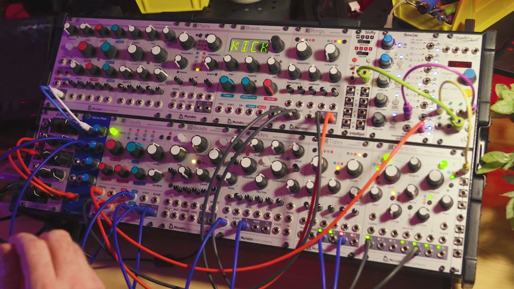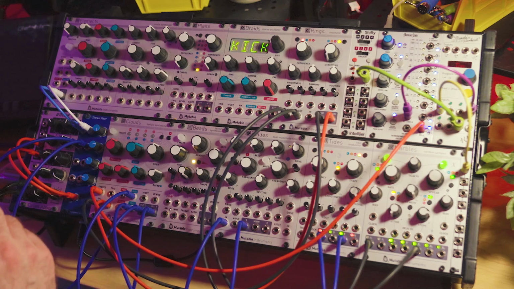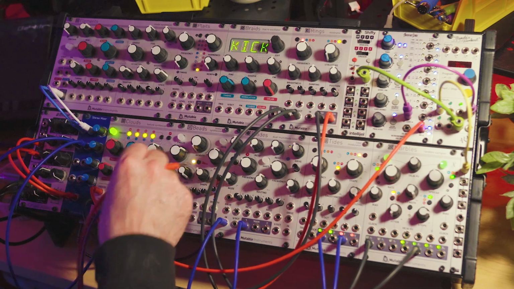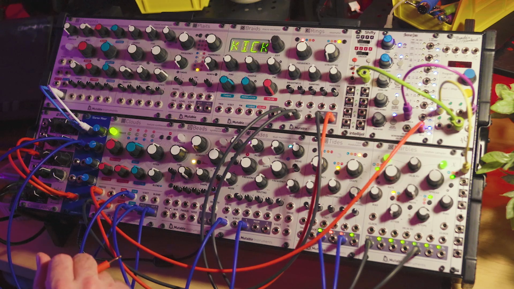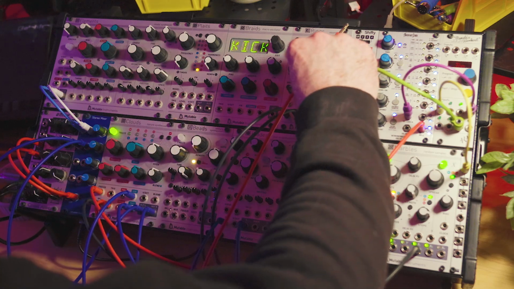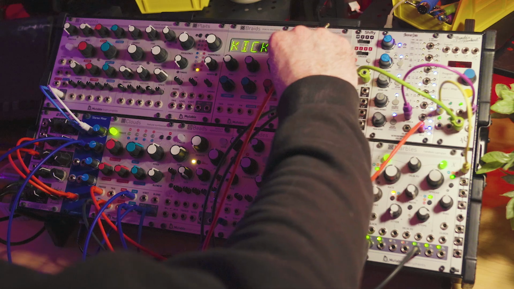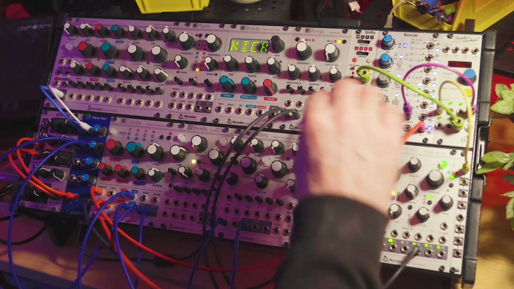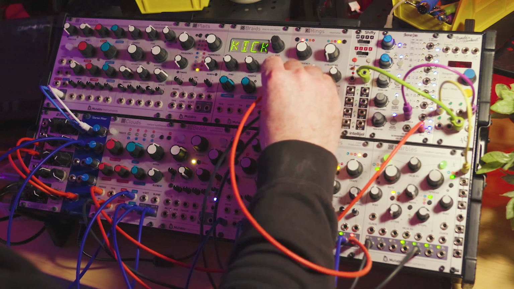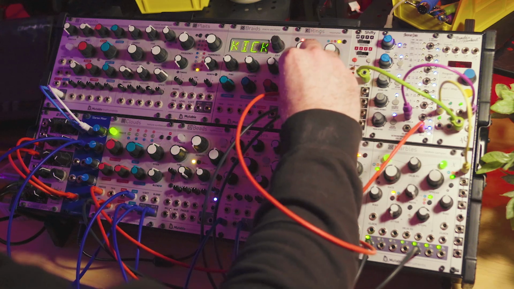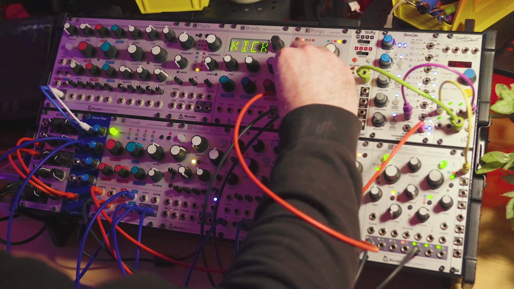Whoa, hell yeah. That was cool. That's really cool. I'm going to modulate our good friend brightness here. Want some change from this. This is bipolar, so turn it down. Turn that right there.